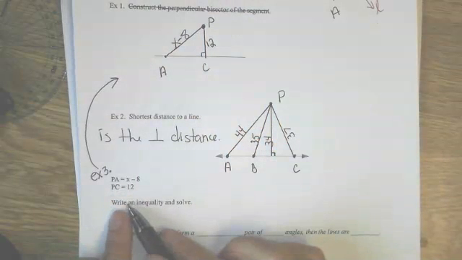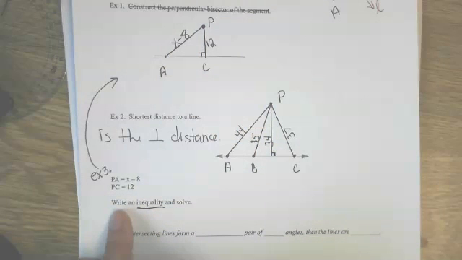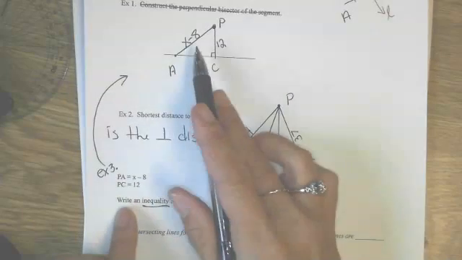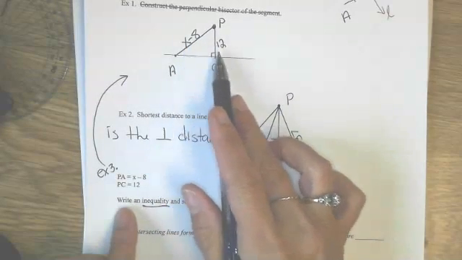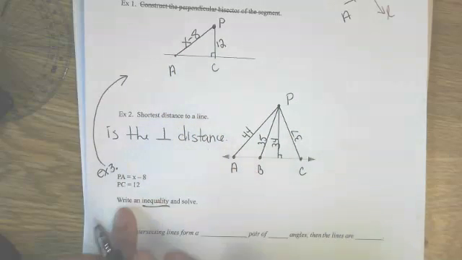And this is asking us to write an inequality and solve. What's an inequality? Yeah, it has a greater than or less than sign in it. So, these are two lengths. How do they compare with each other, based off of what we just learned about the shortest distance?